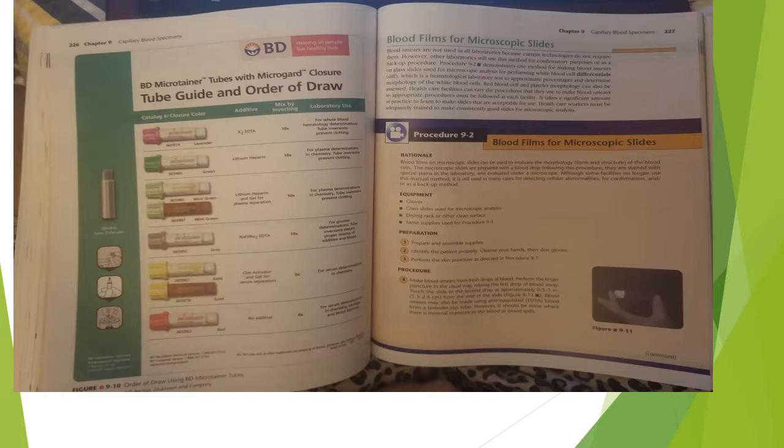Procedure 9.2 demonstrates one method for making blood smears on glass slides used for microscopic analysis for performing white blood cell differentials, which is a hematological laboratory test to approximate percentages and determine morphology of the white blood cells. Red blood cell and platelet morphology can also be assessed.